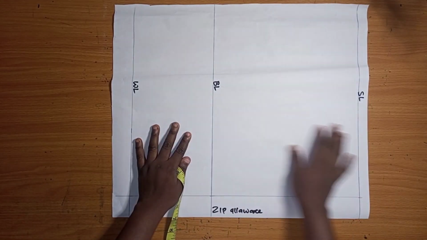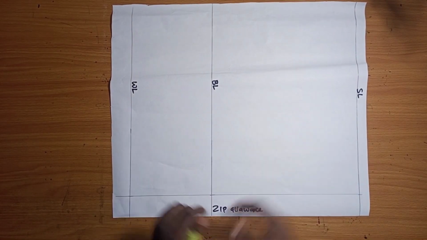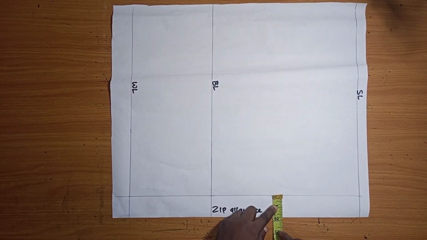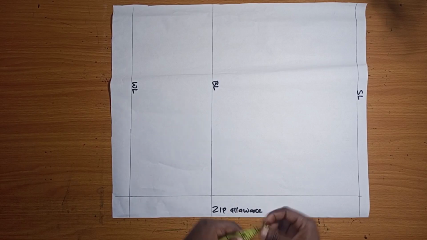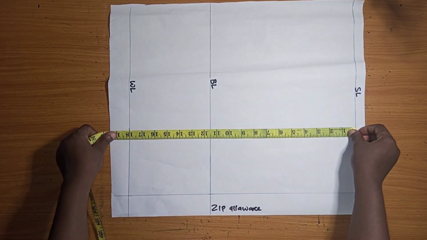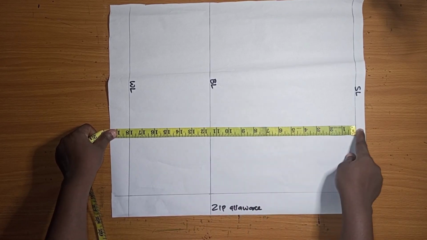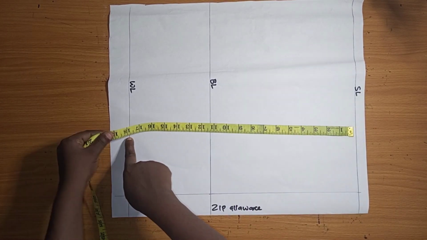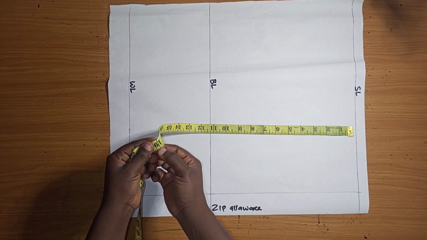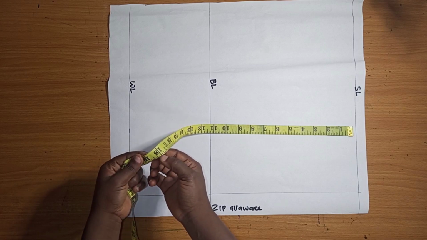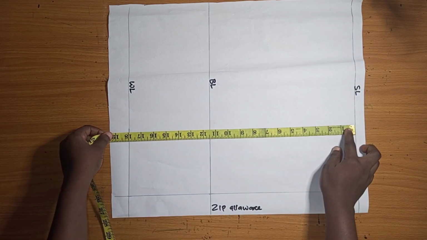Now for the back pattern, I've marked out the measurement that I need, but I mark out 1.5 inches for the zipper allowance, and then I rule a straight line there. So her shoulder to her waist at the front is 19 inches, while her shoulder to her waist at the back is 18 inches, okay? So I went ahead to mark the 18 inches point. So the 1 inch difference is what I use as the front side dart, okay?